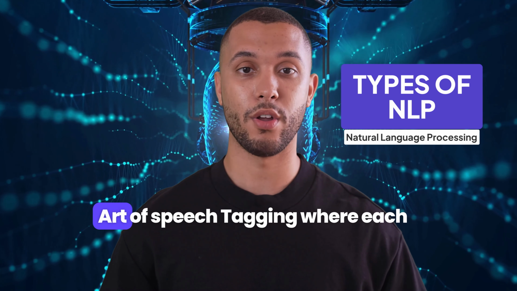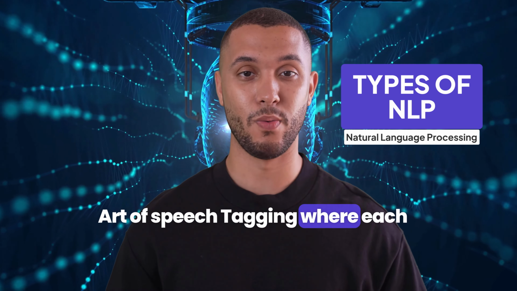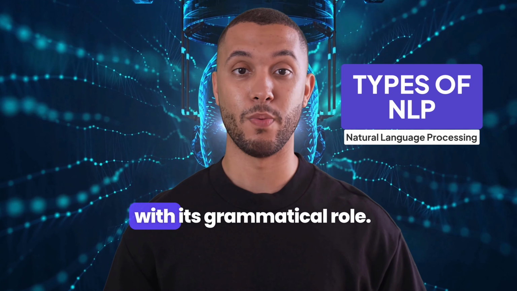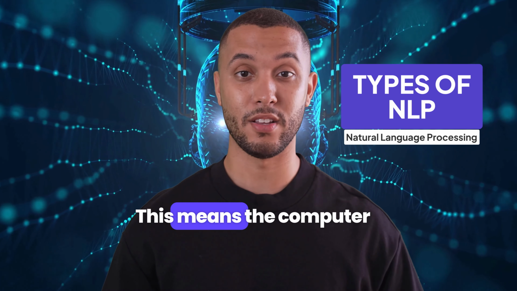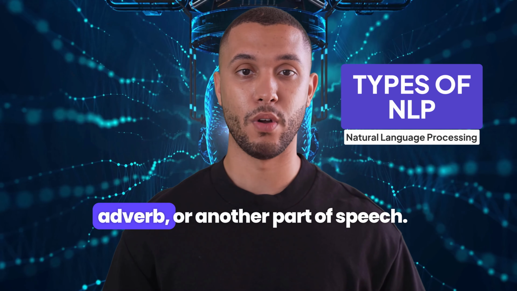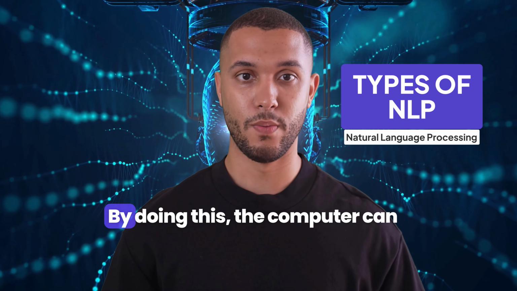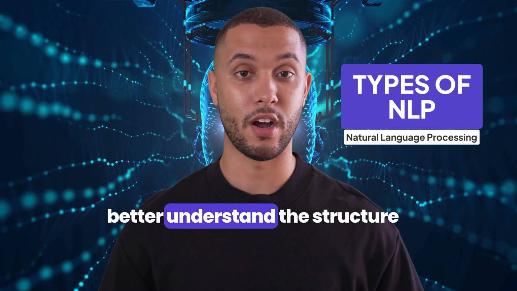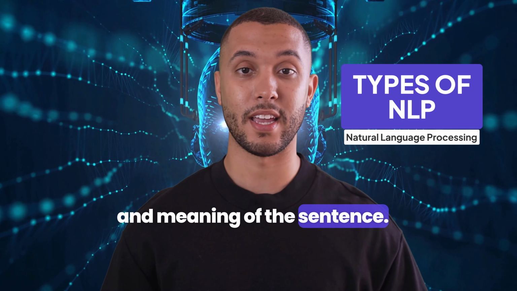3. Part of speech tagging, POS, where each word in a sentence is labeled with its grammatical role. This means the computer identifies whether a word is a noun, verb, adjective, adverb, or another part of speech. By doing this, the computer can better understand the structure and meaning of the sentence.